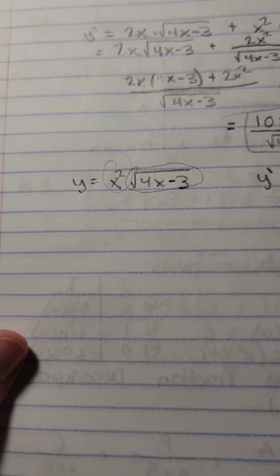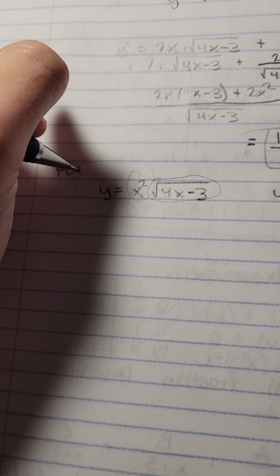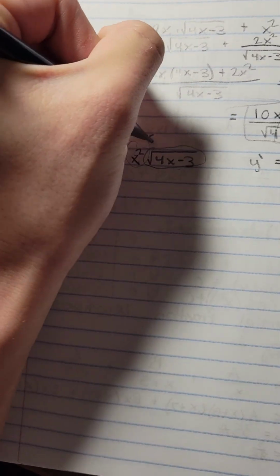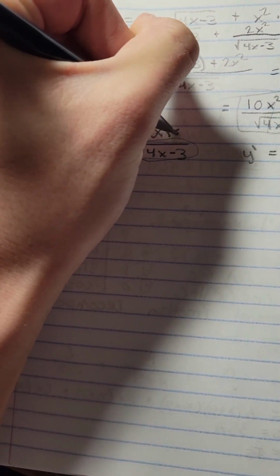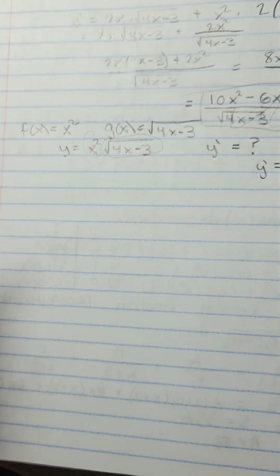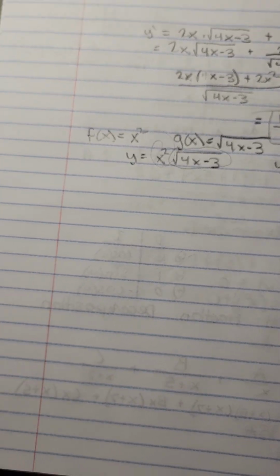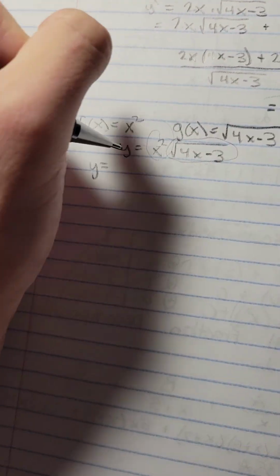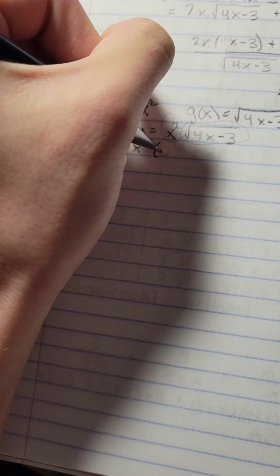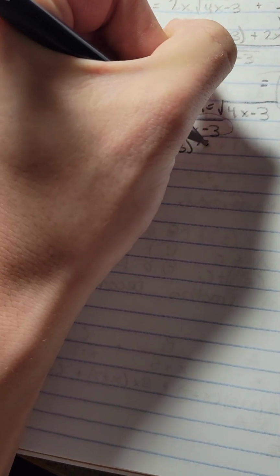So in this situation, we're setting f of x equal to x squared, and g of x will be equal to the square root of 4x minus 3. Now, you can't really work with the square root of 4x minus 3, but we can rewrite it to say y is actually the same thing as x squared multiplied by (4x minus 3) to the 1/2.